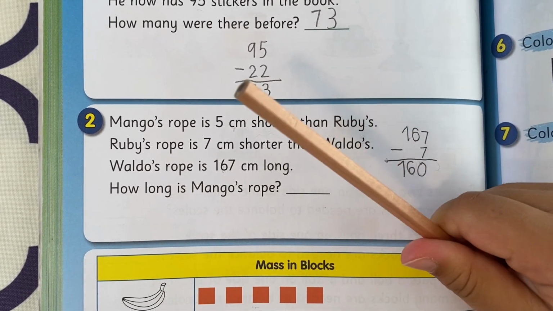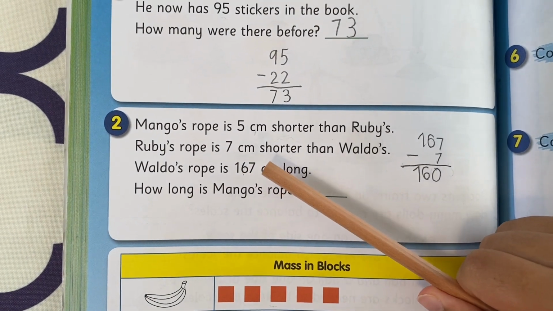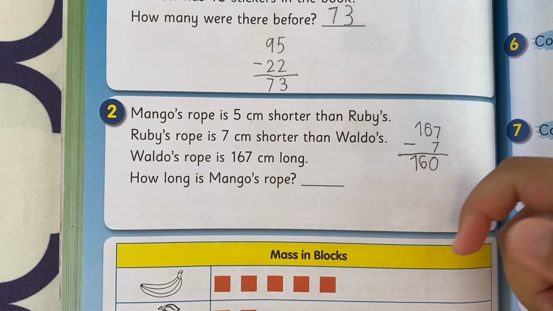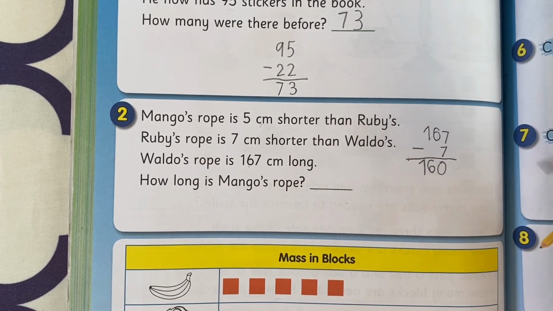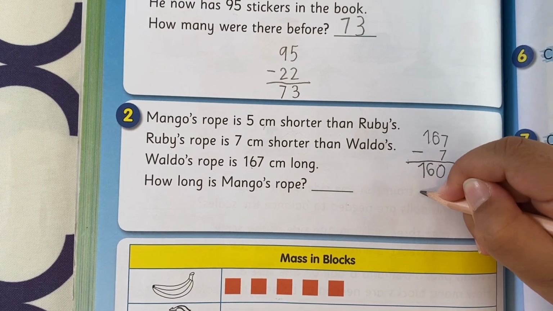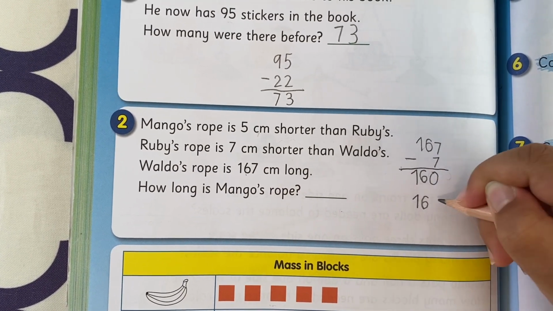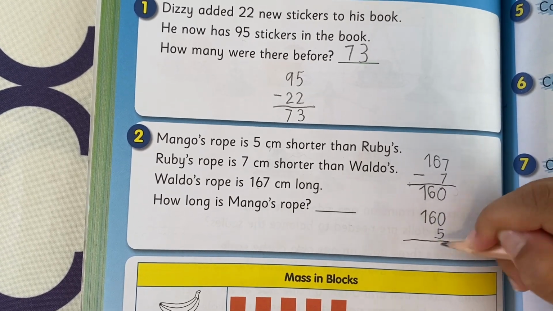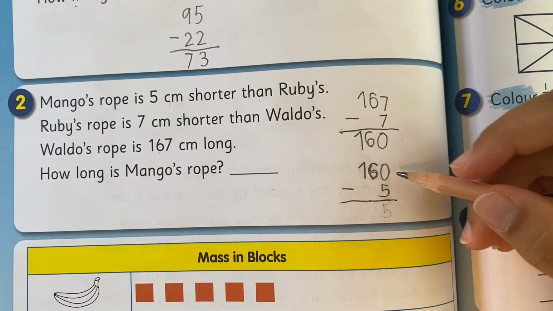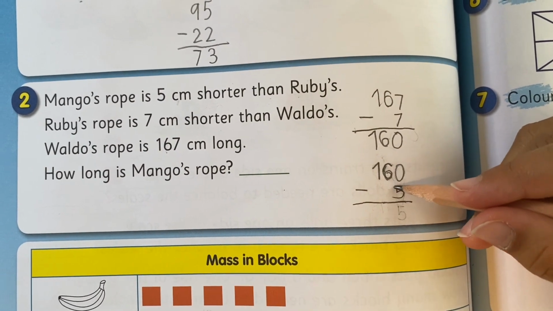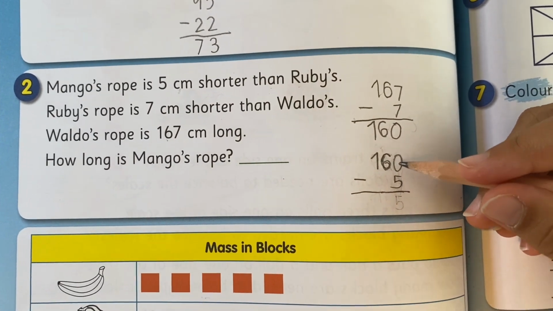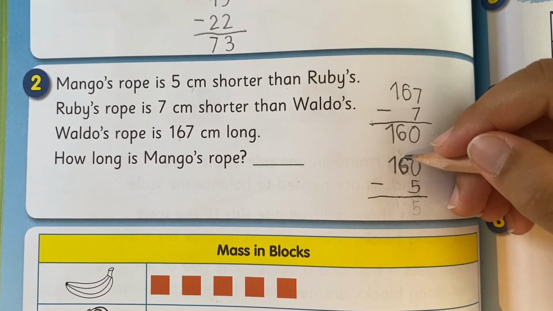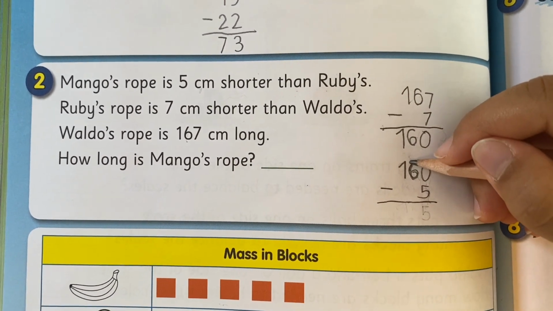So the question says Mango's rope is shorter than Ruby's by 5 centimeters. So I need to subtract the 5 centimeters from 160, which will give me the answer. So 160 minus 5. So first we start from the ones column, and we cannot subtract 5 from 0. So we have to borrow 1 from the tens column.